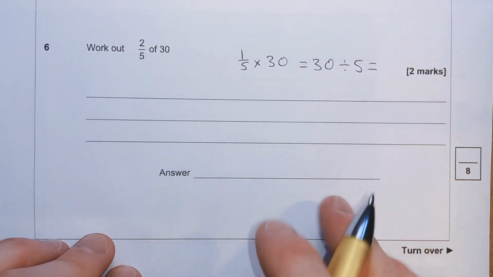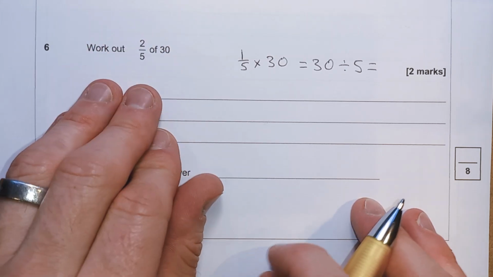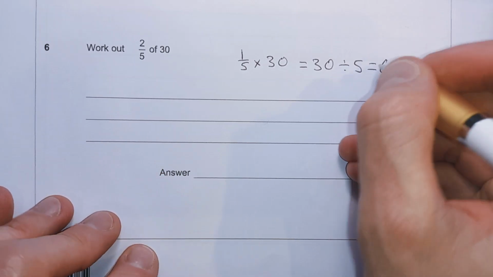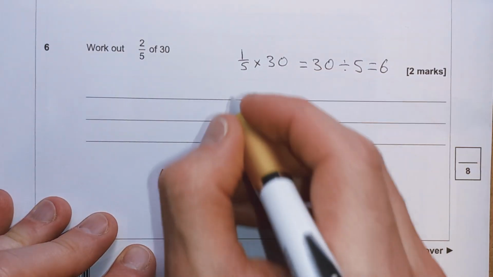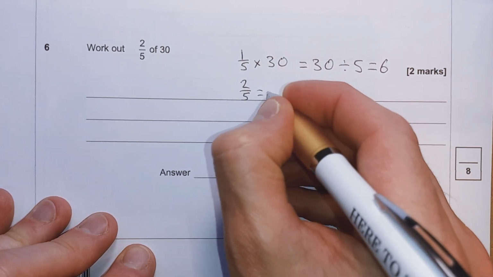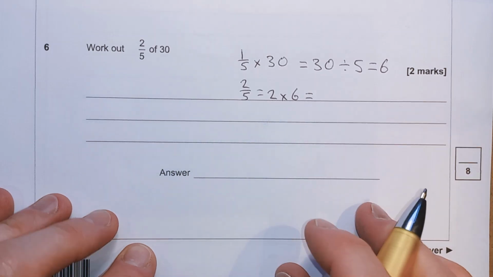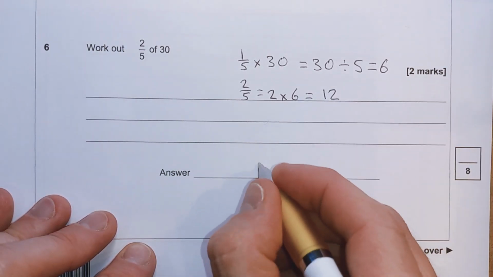So let's do our 5 times table. 5, 10, 15, 20, 25, 30. So that's 6 times. So if 1/5 of 30 is 6, 2/5 is going to be double that. So it's going to be 2 times 6. Well, 2 6s are 12.